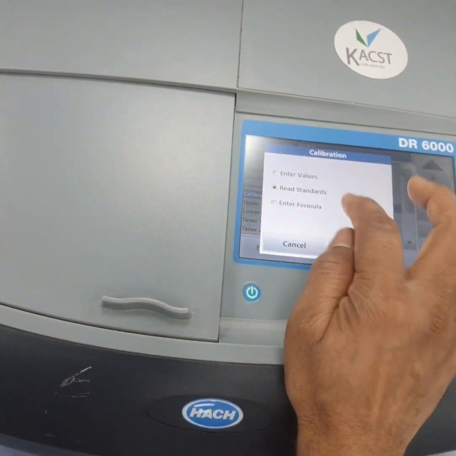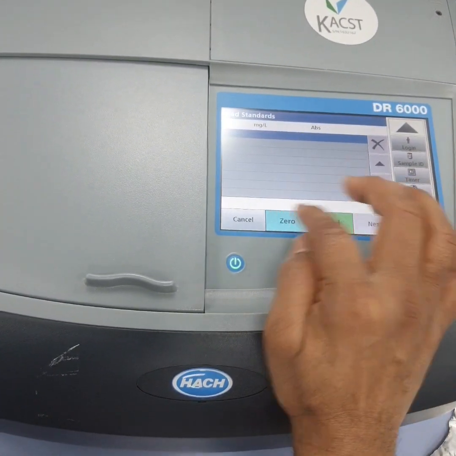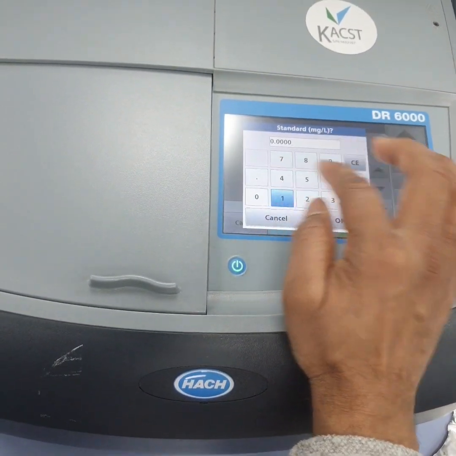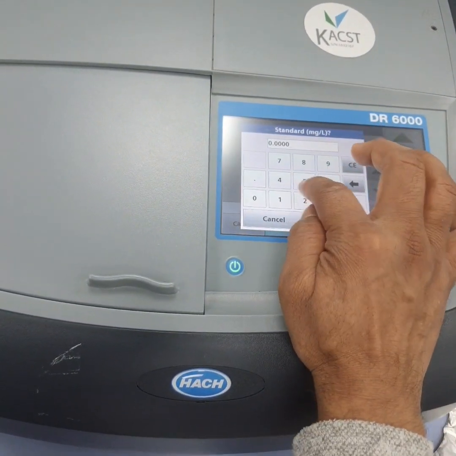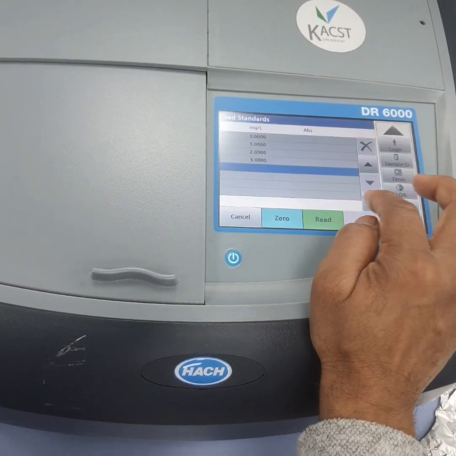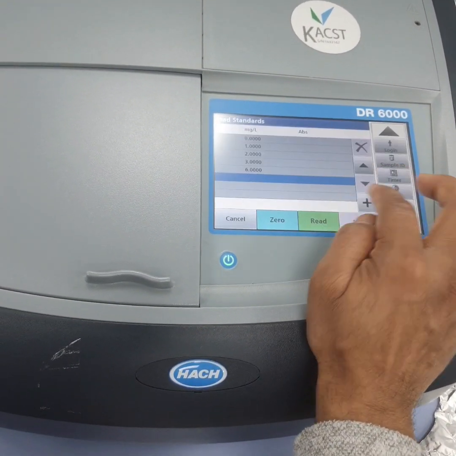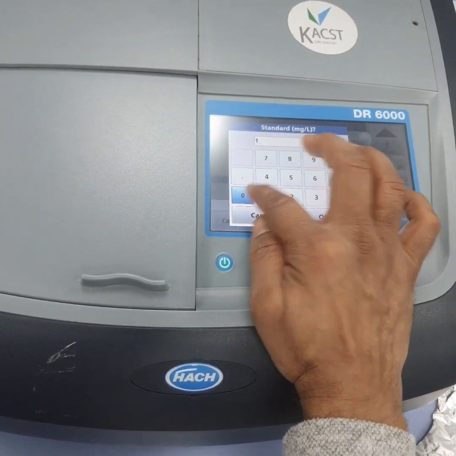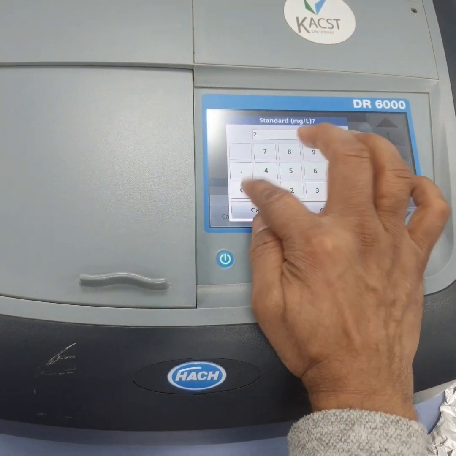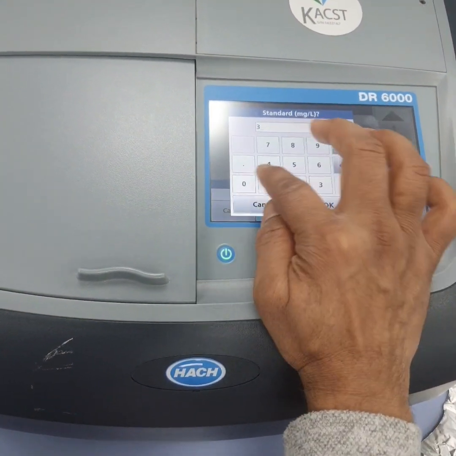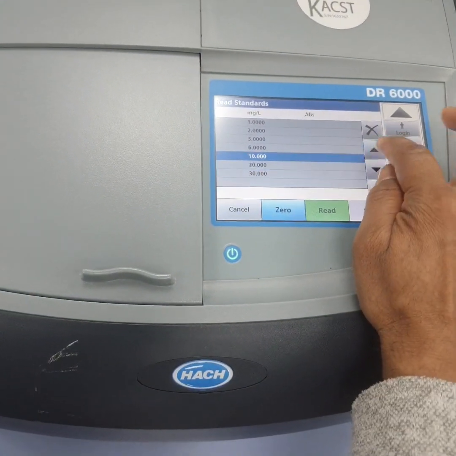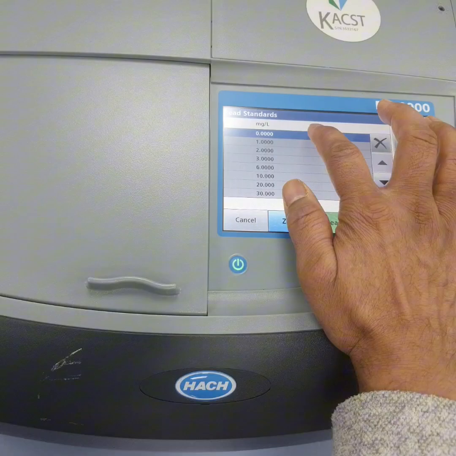So read standards. First of all you can put 0, then 1, then 2, then how much? 3, then 6, 10. Minimum, how many points for calibration? 3. Minimum is 3. Then 20 and 30. Let's try how much it can go, because there is a limit also. Read. So now we'll start first of all with 0.